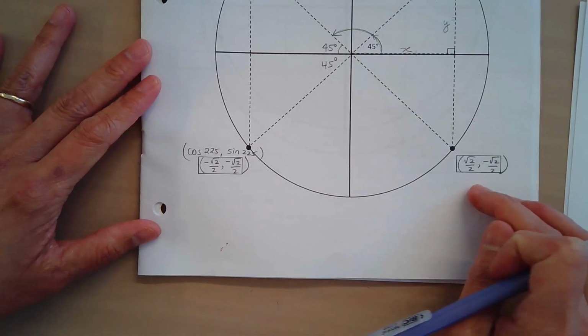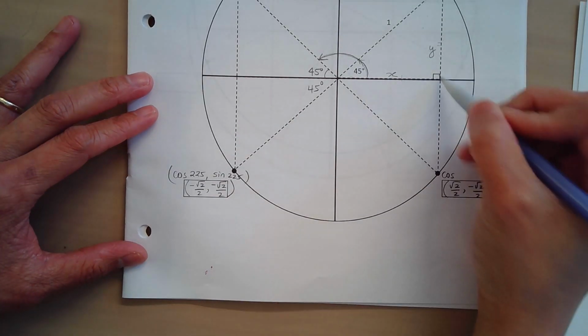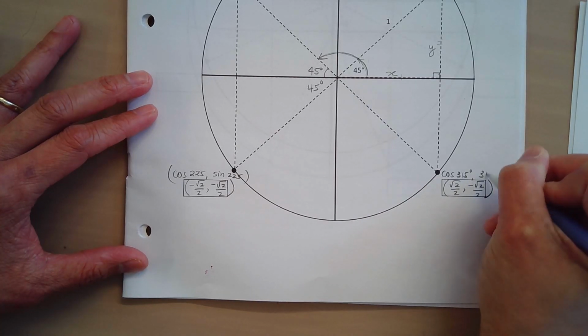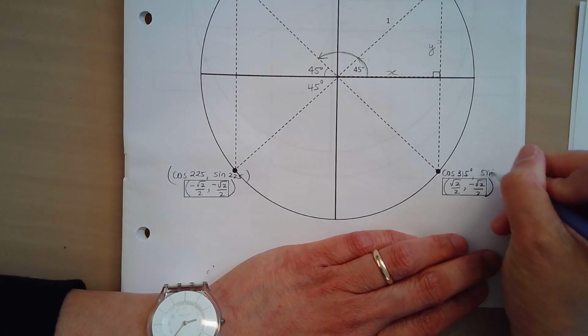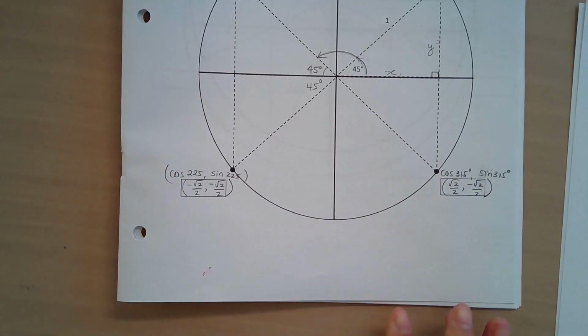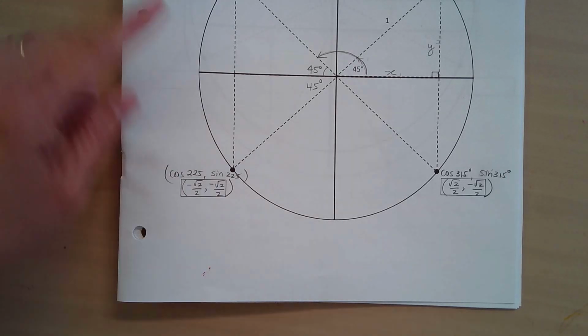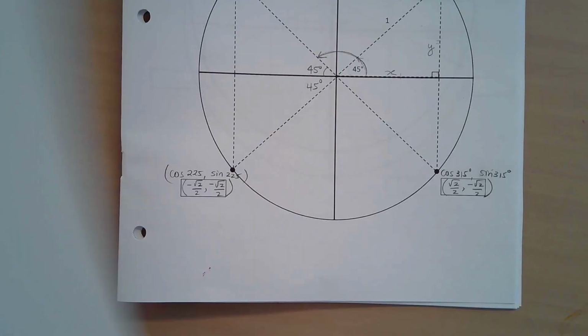Next one. What would this be? Cos of 360 minus 45, 315. And then the y is the sine of 315 degrees. Okay, nice. Is everybody okay? Yeah? So this is kind of neat, right? We figured out the very exact value based on what we already know from previously.